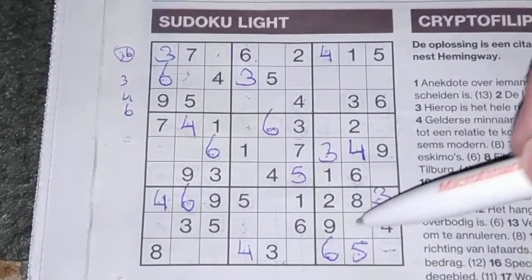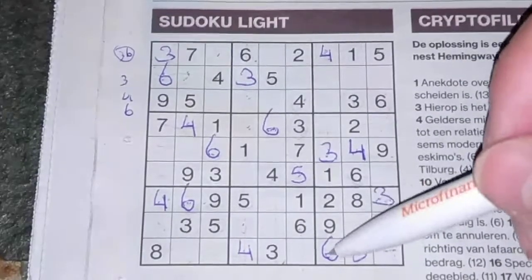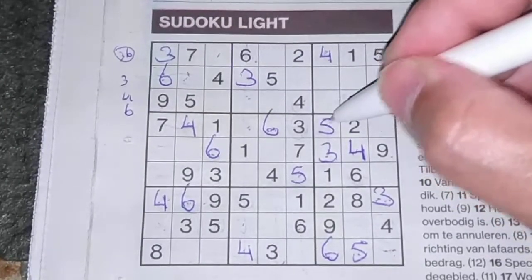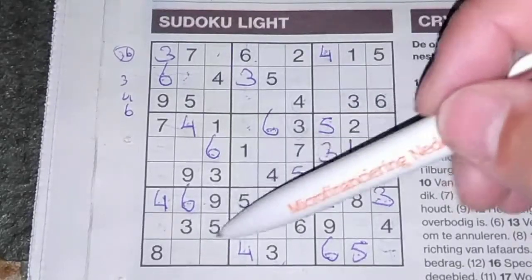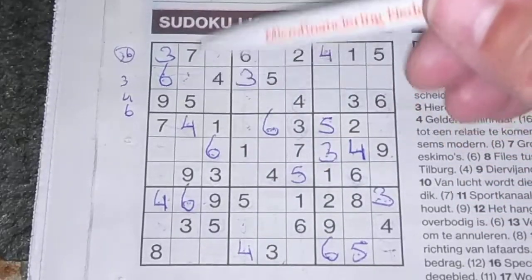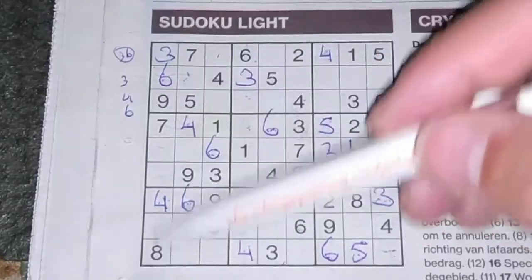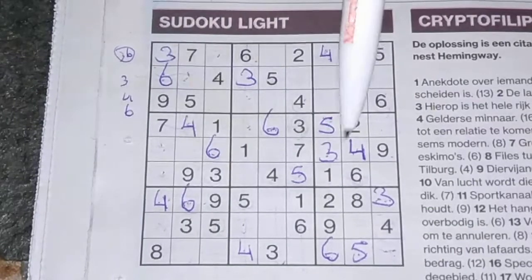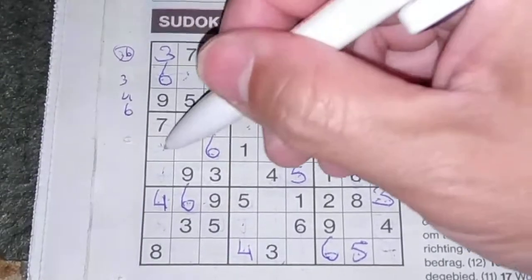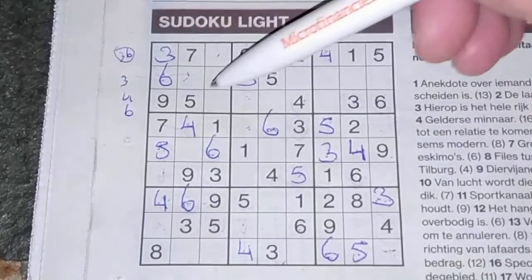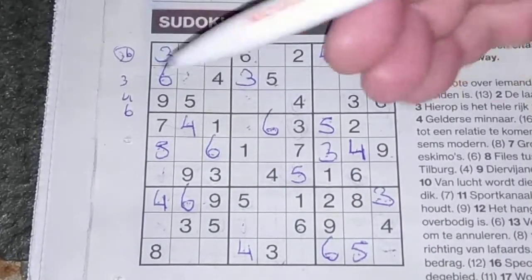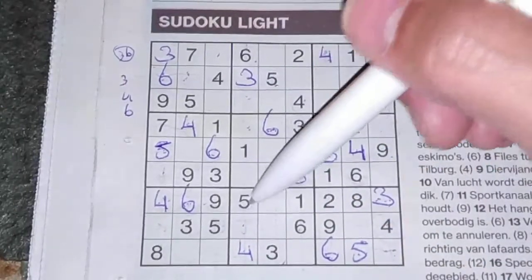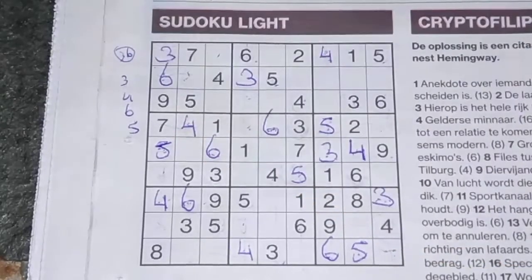5 in the last column, 5 in the column next. So in that column, the only place for the 5 should be here. 5 in the third column, 5 in the second column. So in the first column, the only 2 places for the 5 should be here or there. We see here 5, no 5 there, 5 should be here. And all the 5s are used, I can see. Yes, alright.